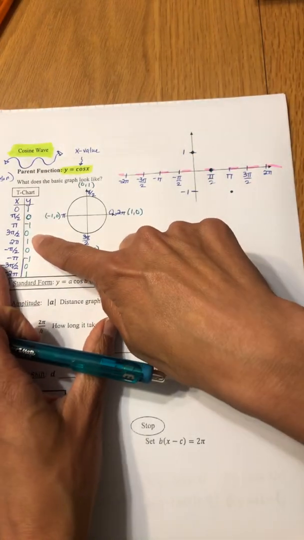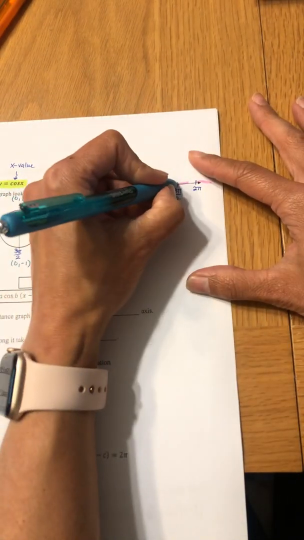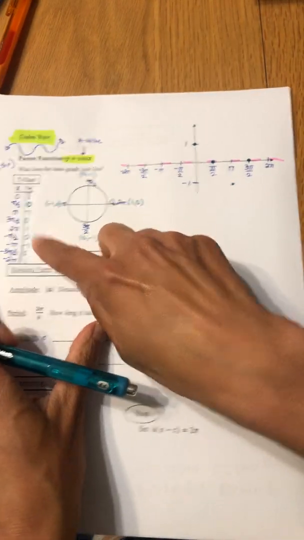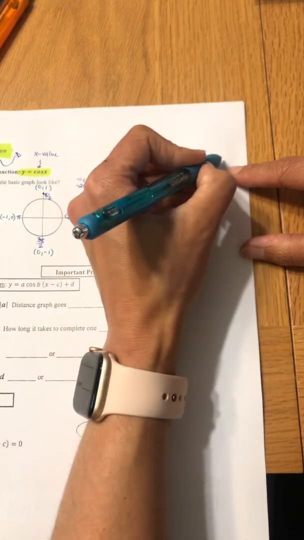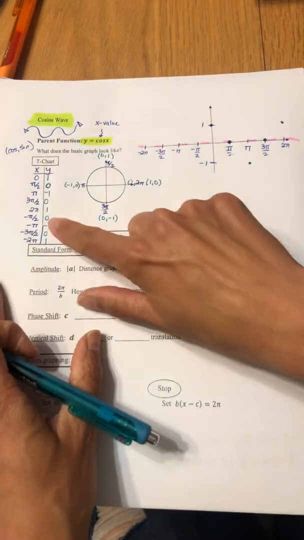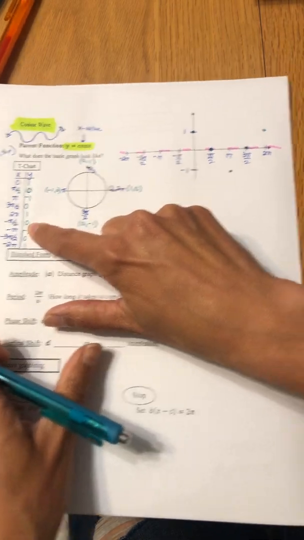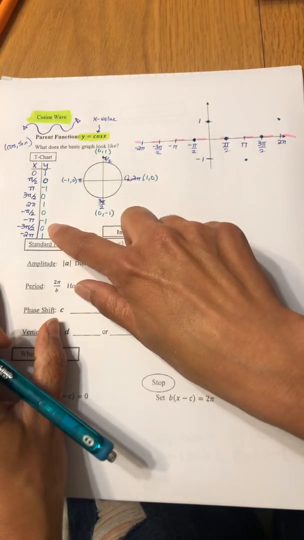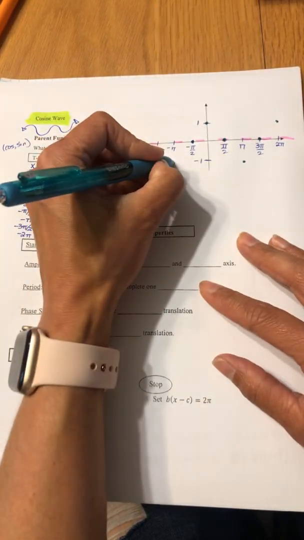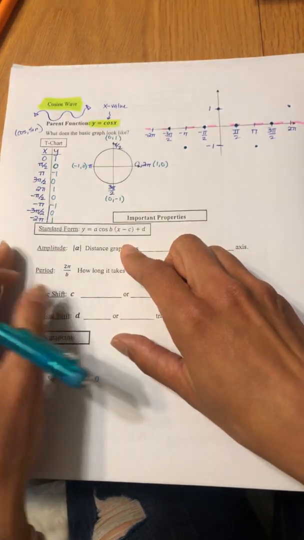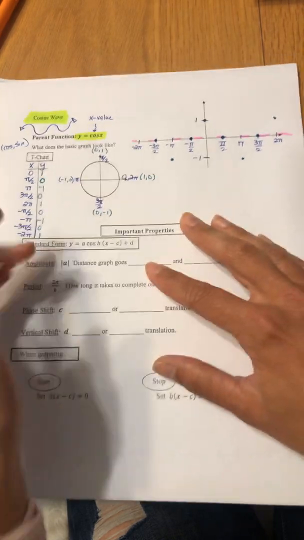And then 3 pi over 2, 0. And then 2 pi, 1. So 2 pi. Okay. Now for the negative side, I'm going to have negative pi over 2, 0. Negative pi, negative 1. Negative 3 pi over 2, 0. So back to the midline. And then negative 2 pi, 1.